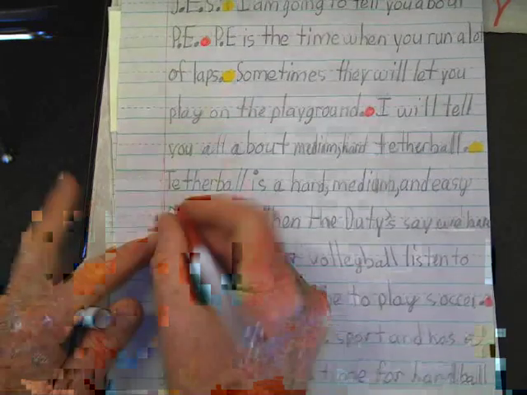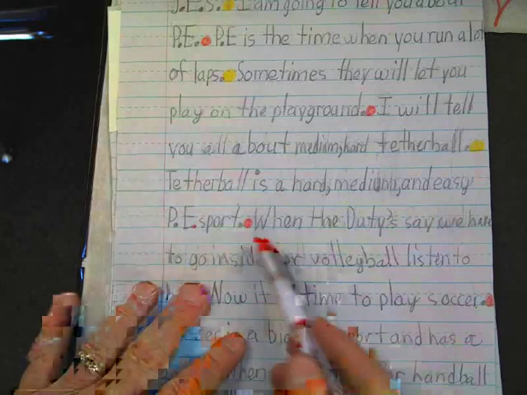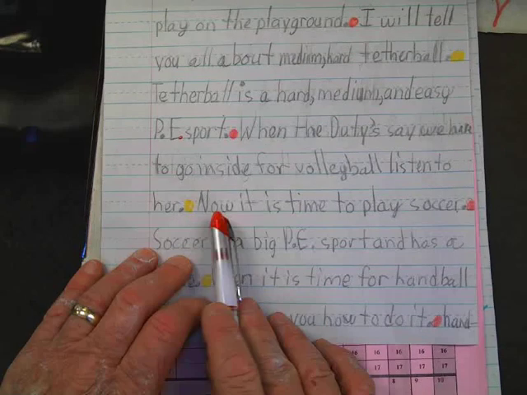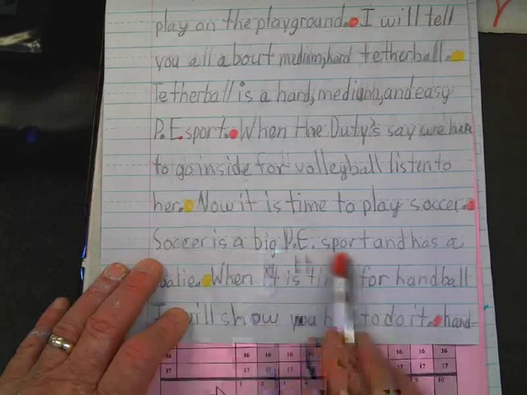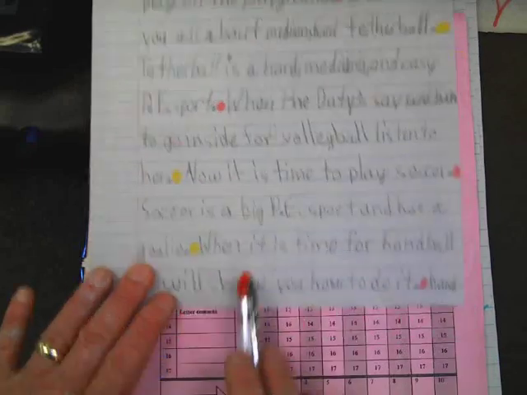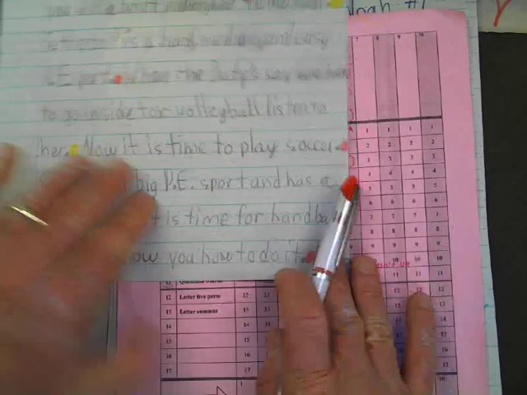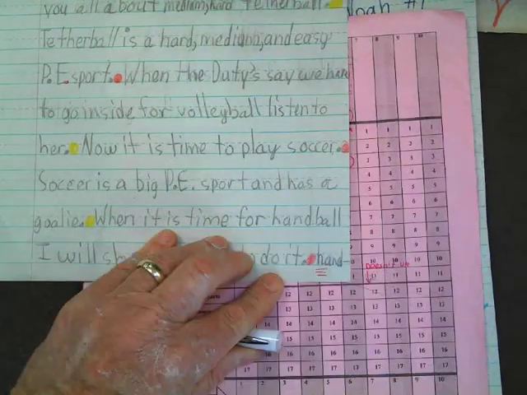I want to put a period there because it's an abbreviation. When the duties say we have to go inside for volleyball, listen to her. Now it is time to play soccer. Soccer is a big PE sport and has a goalie. When it is time for handball, I will show you how to do it. Now, this sentence needs a capital. See where that capital goes?